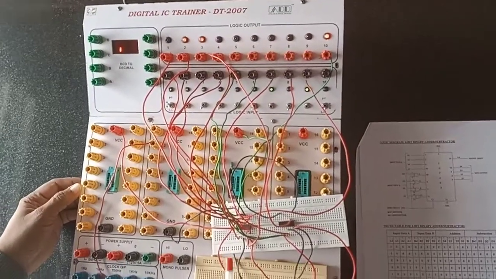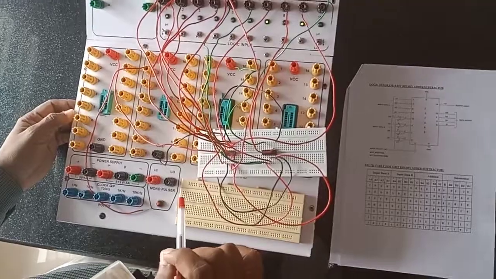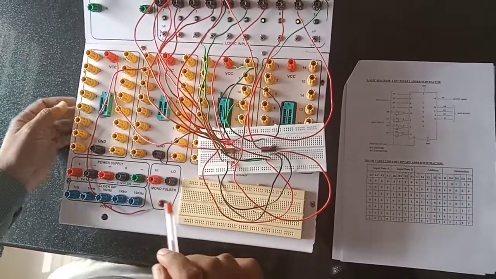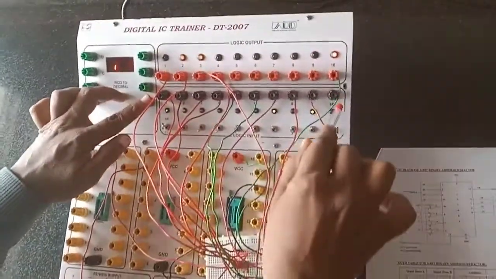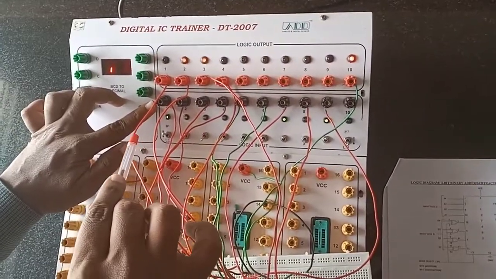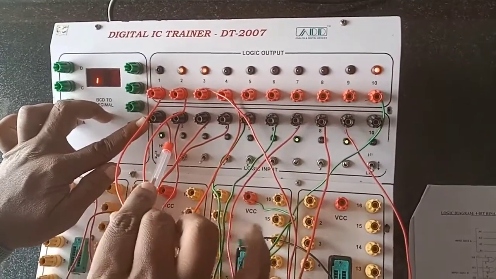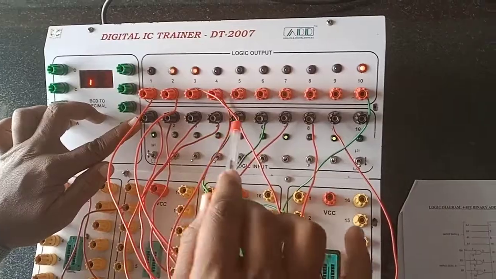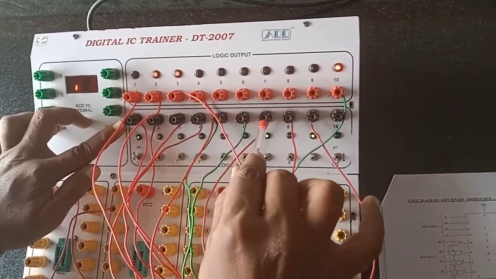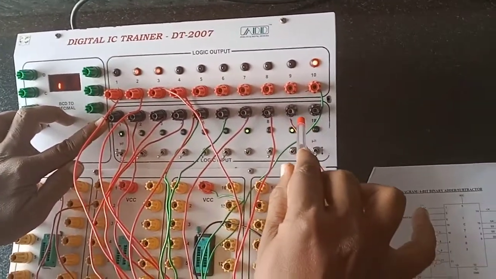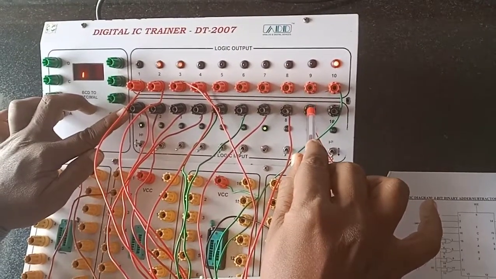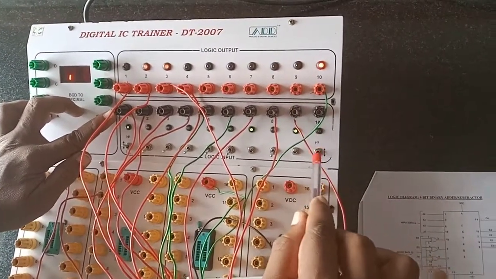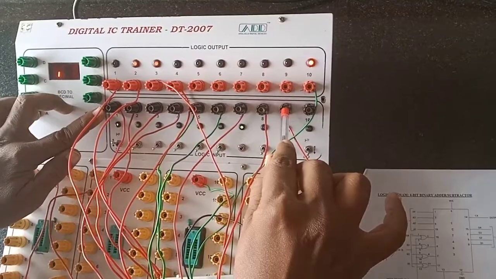Going to verify the truth table of a 4-bit binary subtractor using the digital trainer kit. So this is the input port. Now we want to give A4, A3, A2, A1 here. Similarly B4, B3, B2, B1 here, and one more selection switch connected to port number 9. This should always be high for the subtractor.